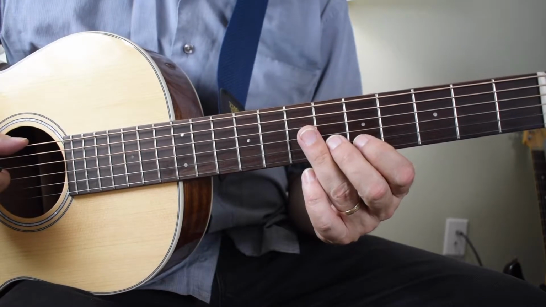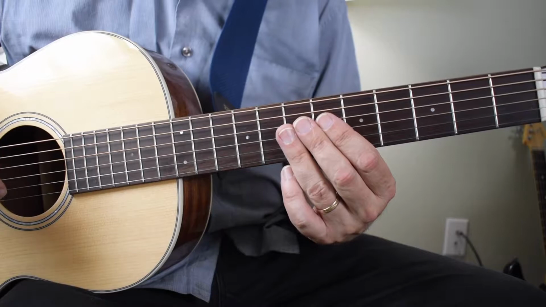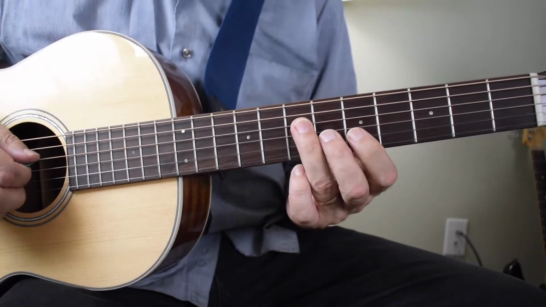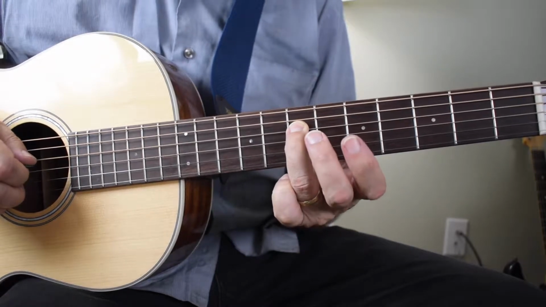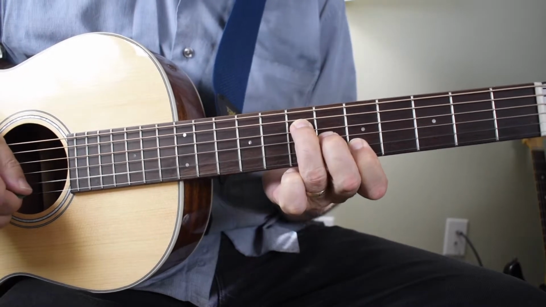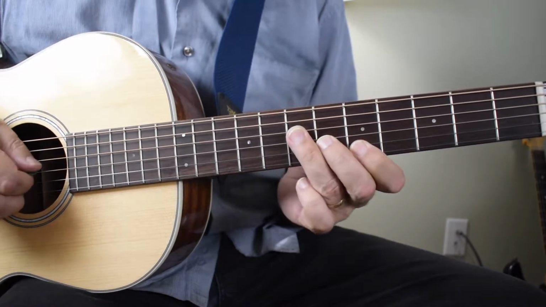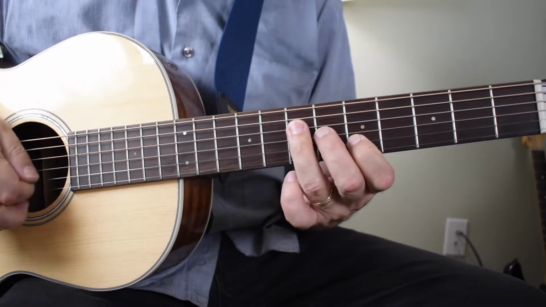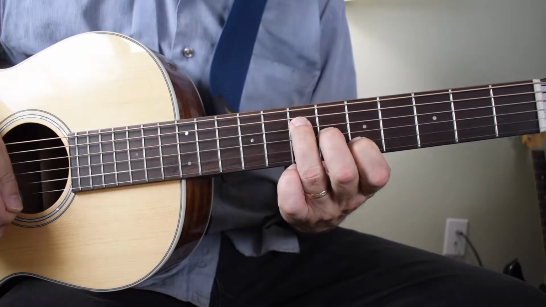So let's take the 1st, the 3rd, and the 5th that we know, and let's take this shape right here. This is an A major triad, so I'm holding the 7th fret, 4th string, 6th fret, 3rd string, 5th fret, 2nd string. That's root, third, fifth. Okay, so those are the three notes we've been focusing on.